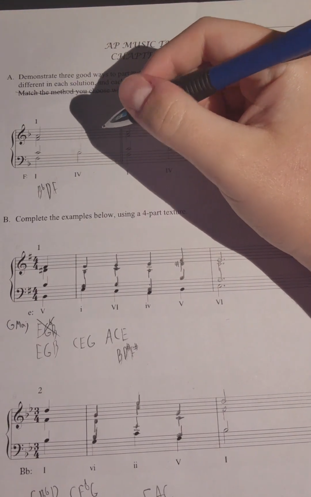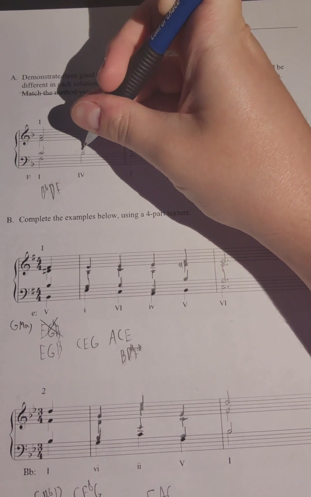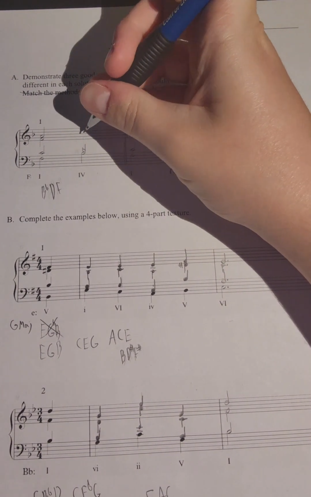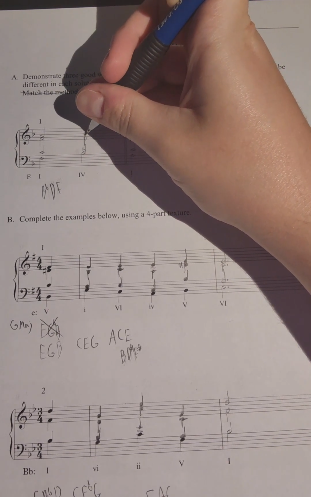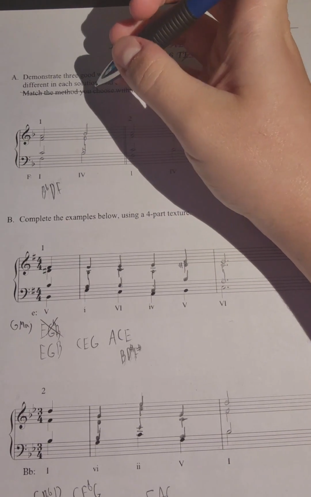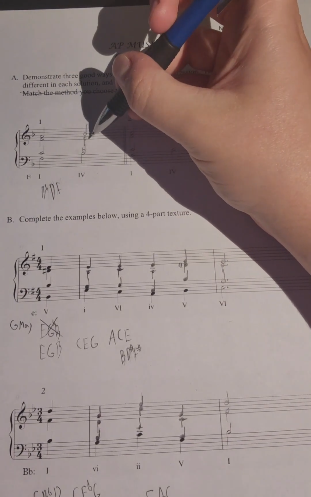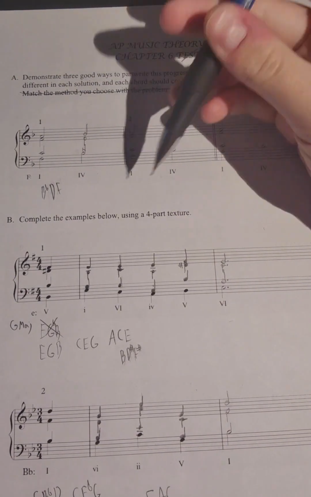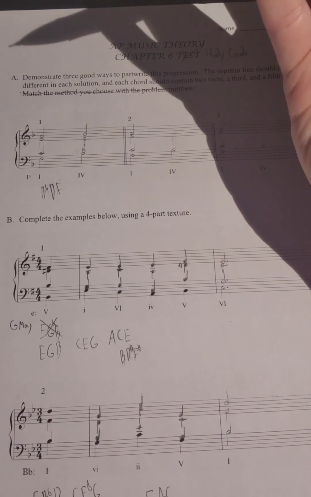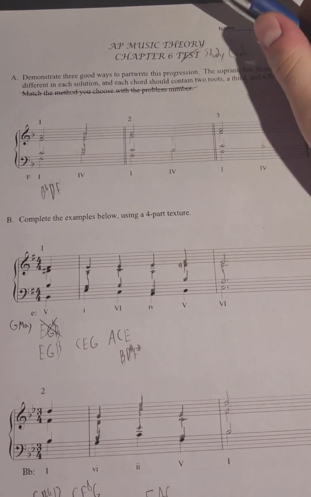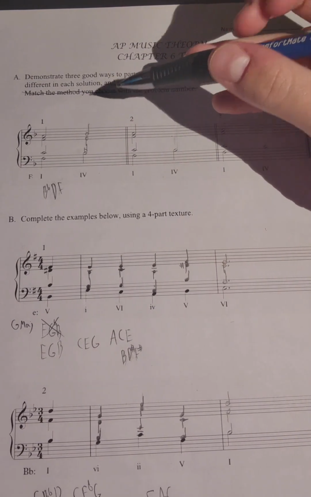So for this first one, I'm just going to put a D here above the B, and add an F here, and B above that. You have 2 roots, 2 B flats, a D, and an F. This looks good to me. No parallel thirds, fourths, fifths. It's all looking good. So this is what I got for number 1.